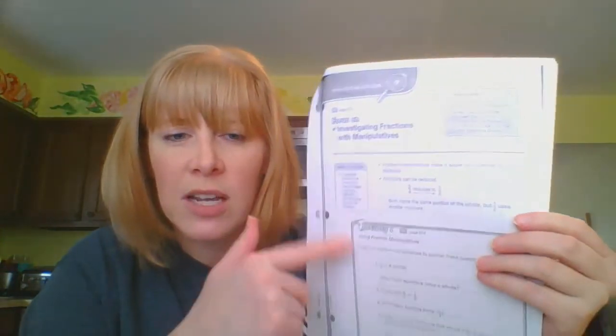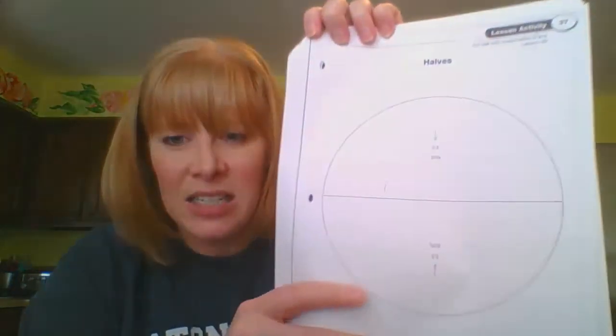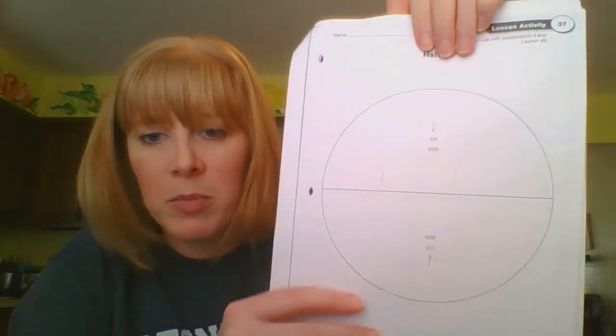We will do investigation number 9 tomorrow. That looks like this. It's investigating fractions with manipulatives. So there's a couple pages that go with this investigation, and at the end of the investigation, there are some one-sided sheets that need to be cut out. Make your own manipulatives.